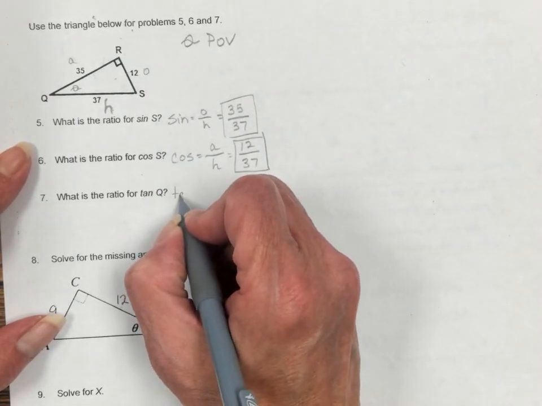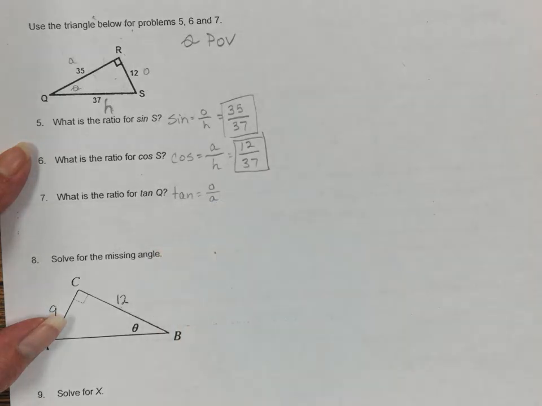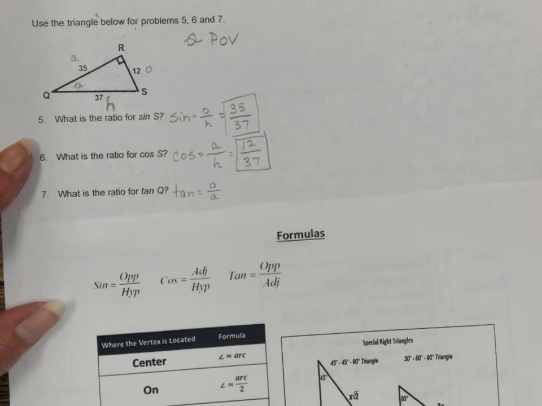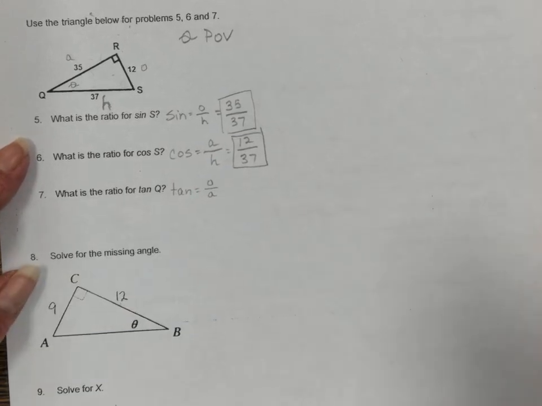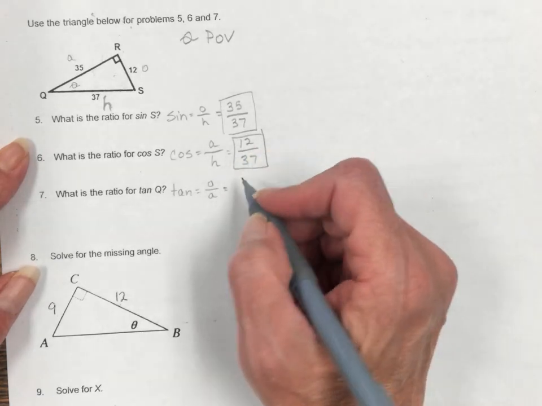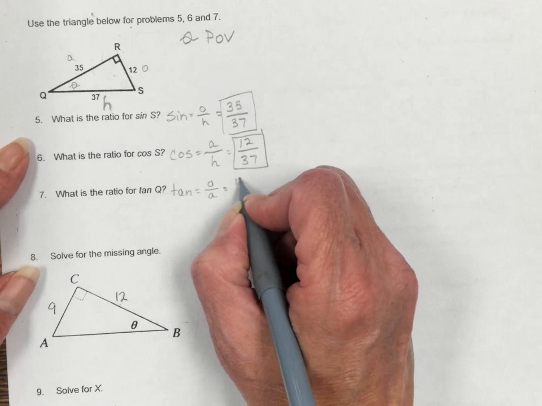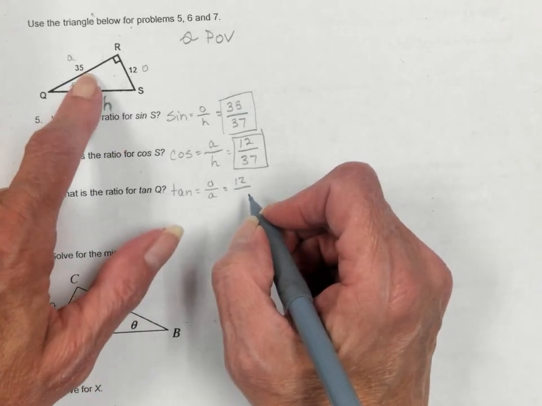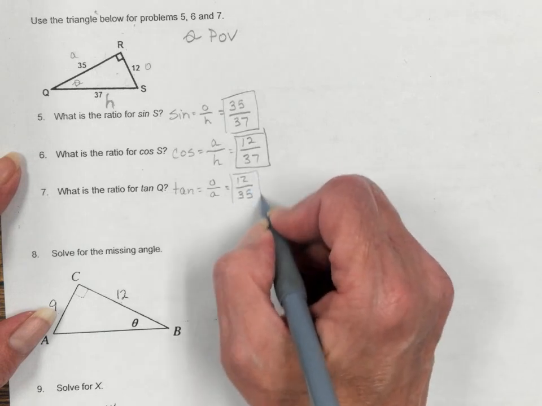So my tangent ratio is opposite over adjacent. How do I know that? Well, I went to my formula sheet and I looked it up. Okay. Opposite 12, adjacent 35, and I'm done.